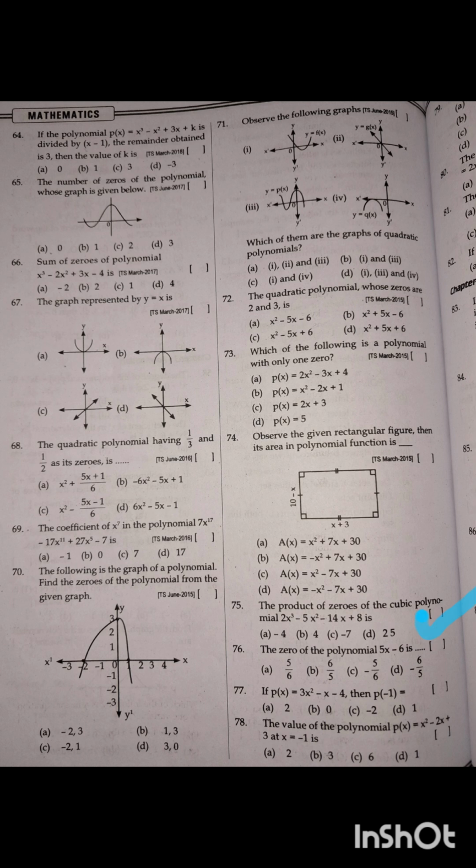The product of the zeros of the cubic polynomial 2x cube minus 5x square minus 14x plus 8. Product of the zeros of a cubic polynomial is minus d by a. So here d is 8, and minus 8 by 2 is nothing but minus 4.